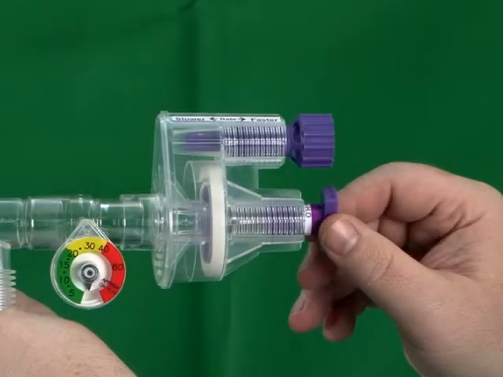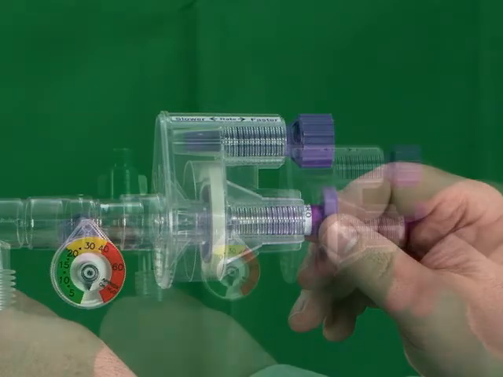The second step in setting up the resuscitator is to set the patient's peak inspiratory pressure, or PIP. Adjust the pressure dial to the desired setting. Positive end expiratory pressure, or PEEP, is intrinsic to the automatic resuscitator. The PEEP ranges from 2 to 9 centimeters and is directly proportional to the set PIP.